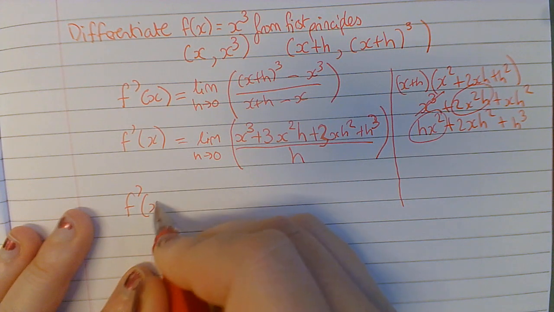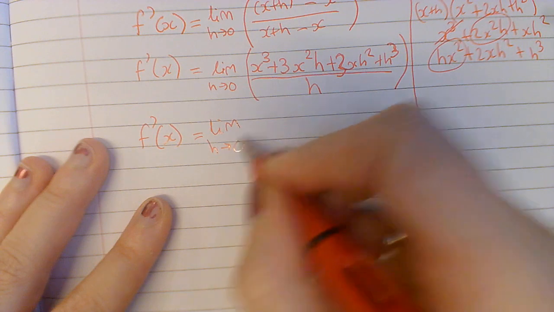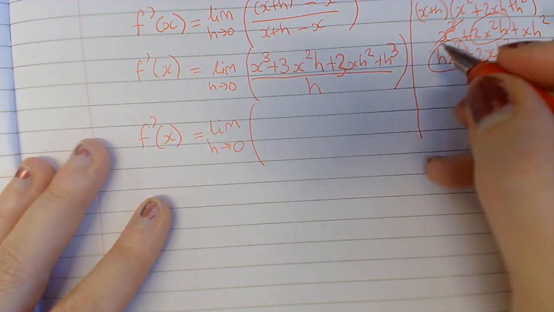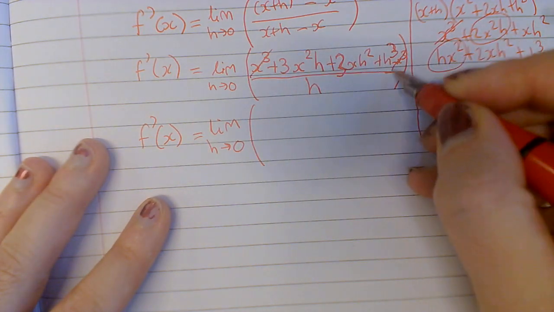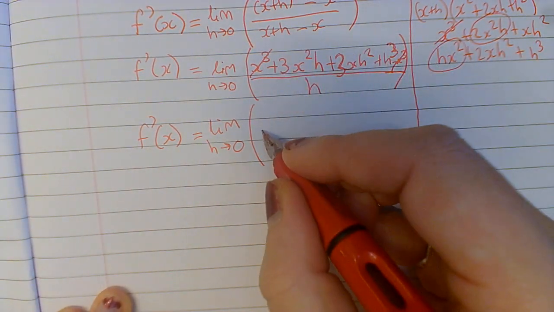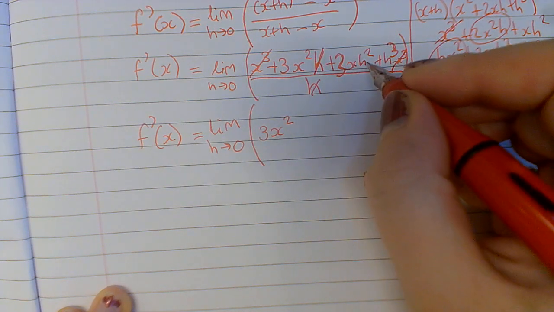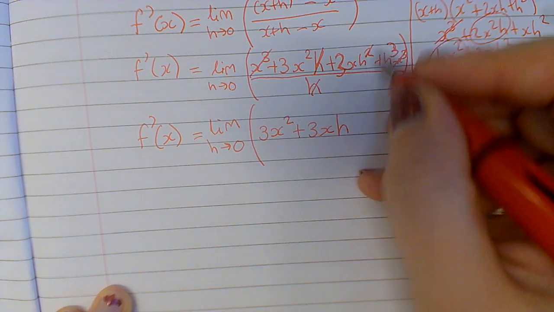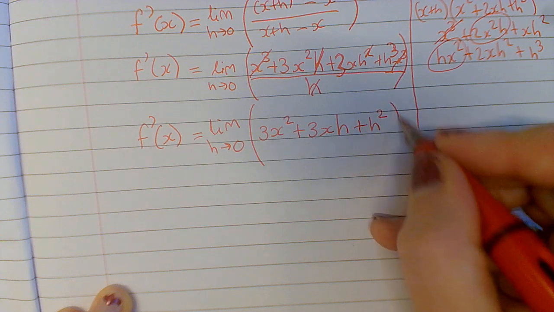Again, f prime of x is the limit as h tends to 0. I'm just going to simplify through there. Oh, I've missed my minus x cubed. Simplify through there. The x cubed and the minus x cubed will cancel out. Divide through by h will give me 3x squared, because that will cancel the h there, so I'll get 3xh, because that's x squared, so I only lose one of them. And then h cubed becomes h squared.